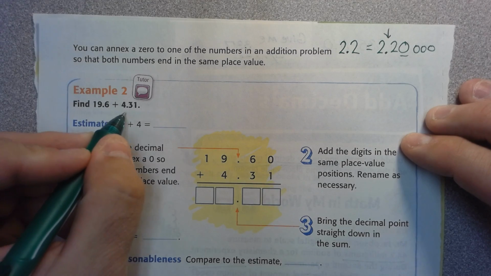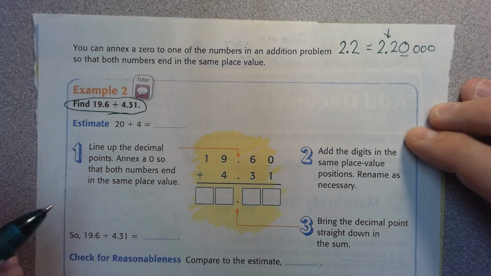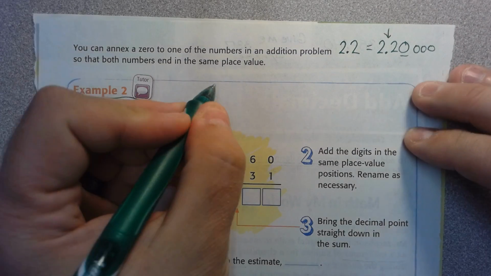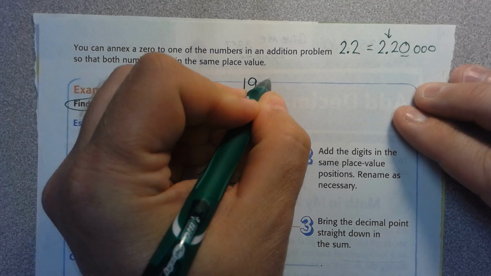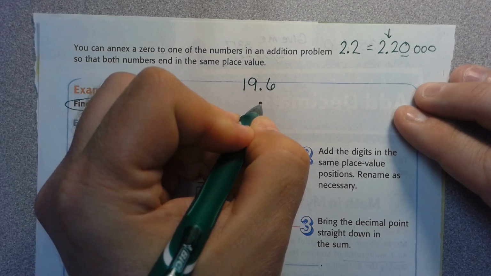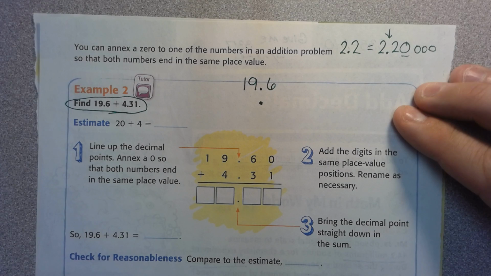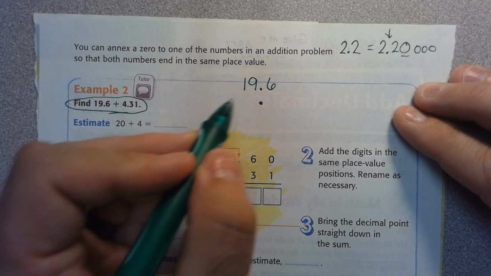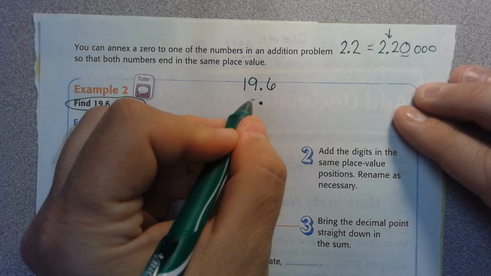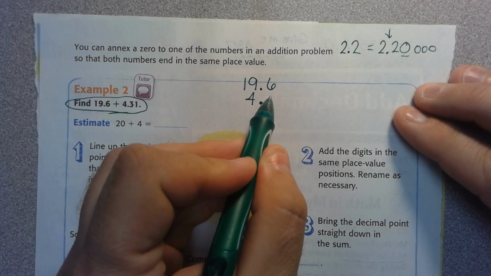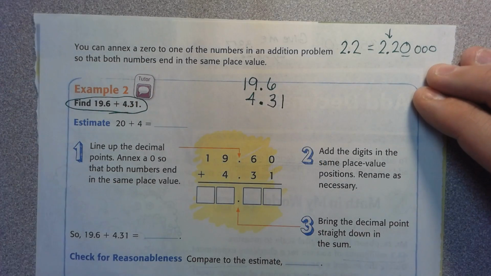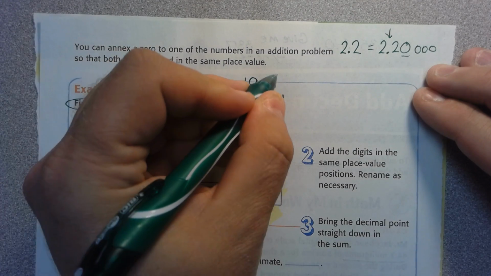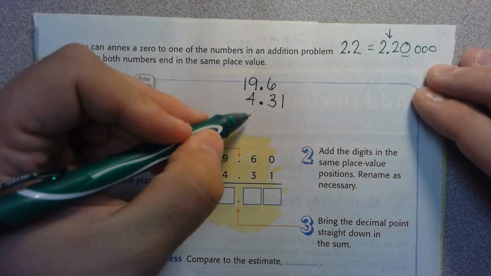So what happens is when you have this number here, 19 and 6/10, I'm going to write the first one vertically like this, 19 and 6/10. I'm going to drop down and put a decimal right there. And then what number should I put right here in my ones place? 4, Mikey says. What number should I put right here? 3. And I'm going to go ahead and write it like it's written, right? A 1. Are they lined up? Yeah, the decimals are lined up. The tenths are with the tenths. The ones are with the ones, and there's nothing here.